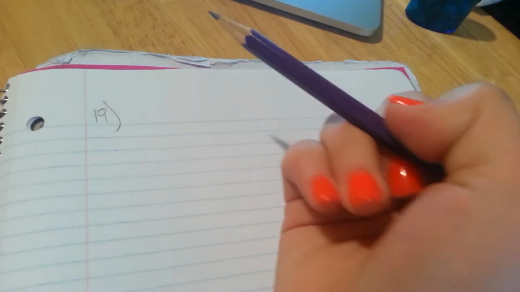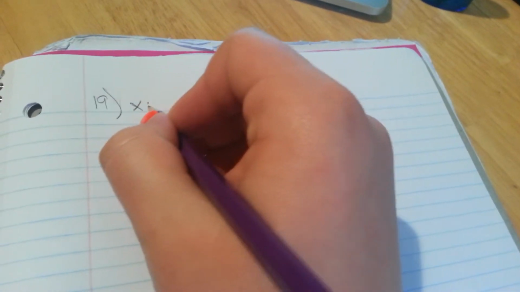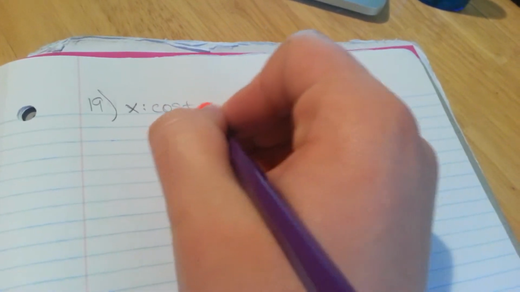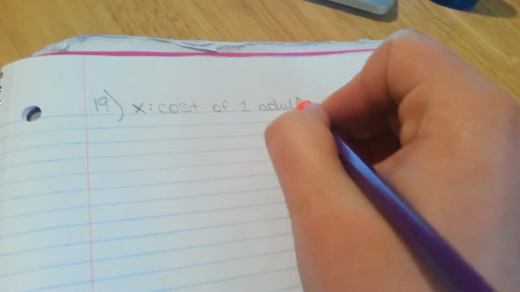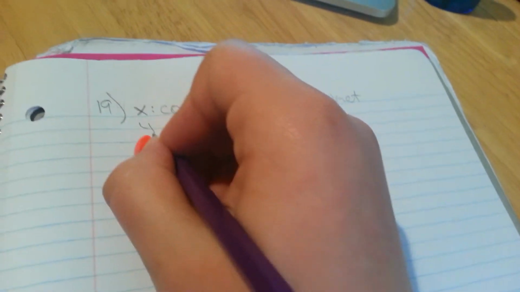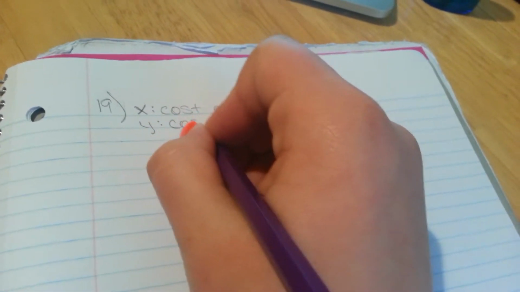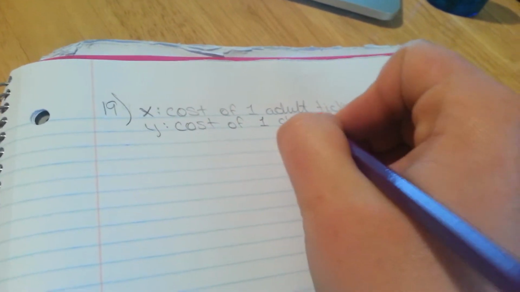So first we have to figure out what variables we are going to use. I'm going to use X and Y. X to represent the cost of 1 adult ticket and Y to represent the cost of 1 child ticket.